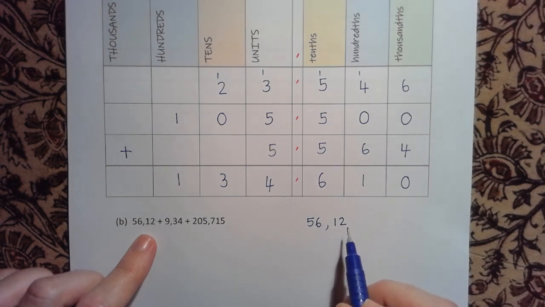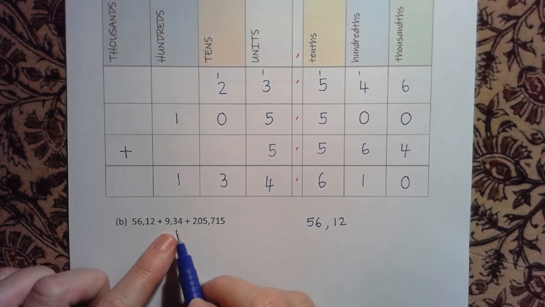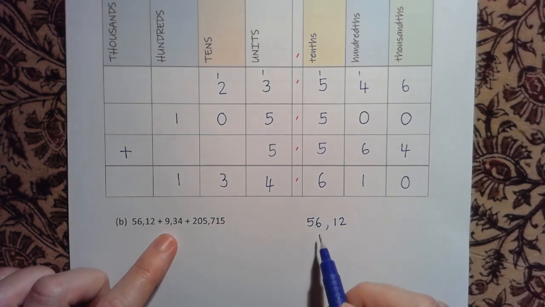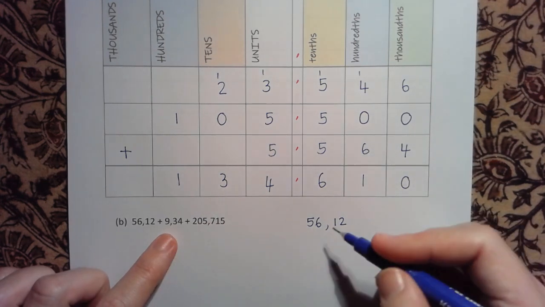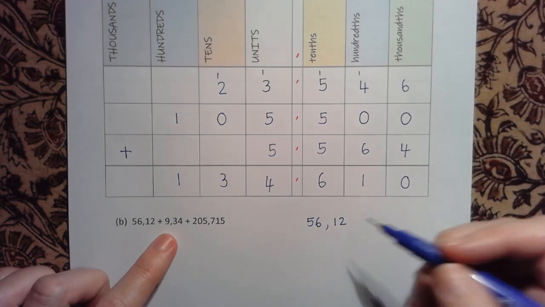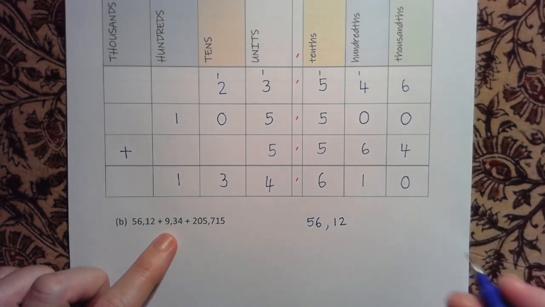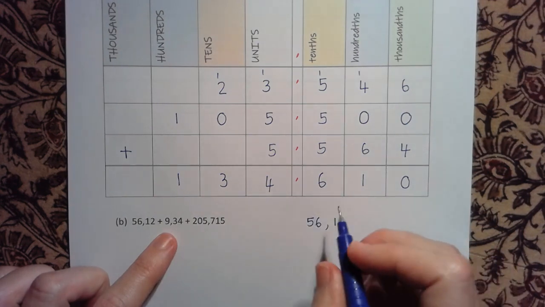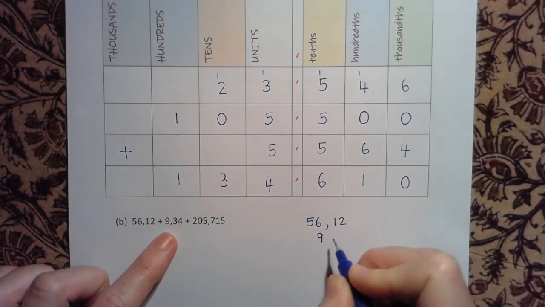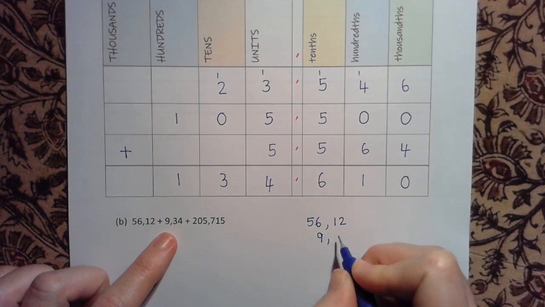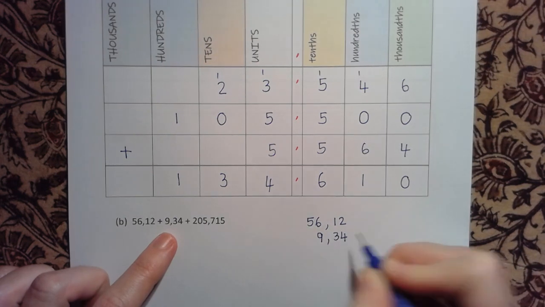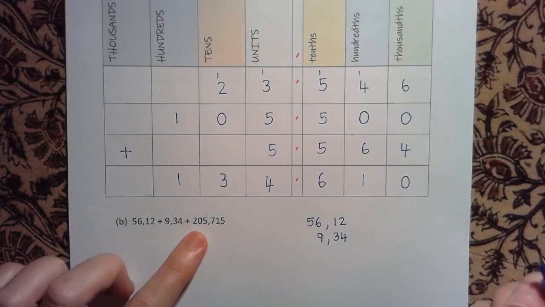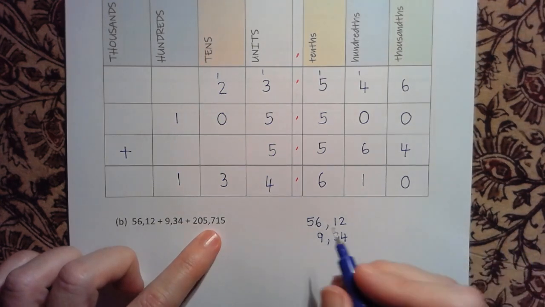and the hundredths. So for the next number that I'm going to use, I need to make sure that I write the digits in the right places for the values represented by those different places. The next one is 9,34. So the 9 goes under the 6, because it's a unit, comma, 34. Then the next number is 205.